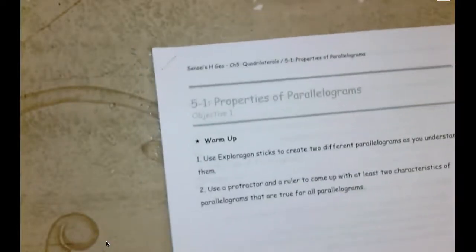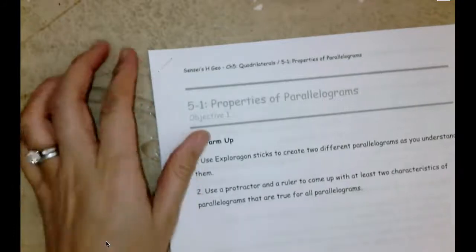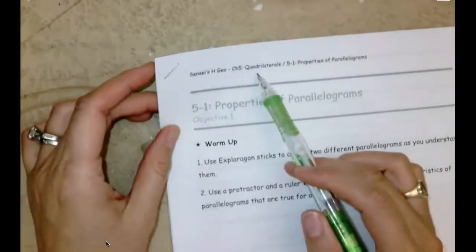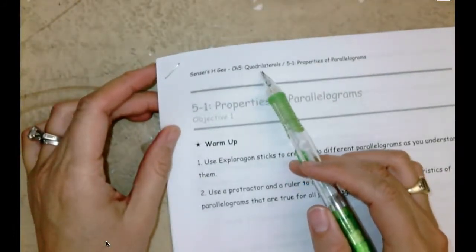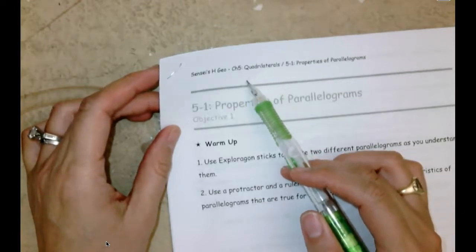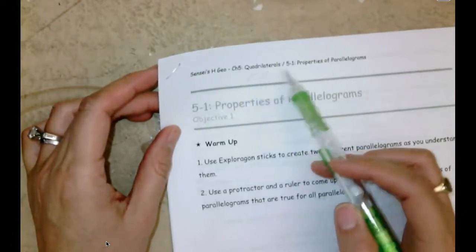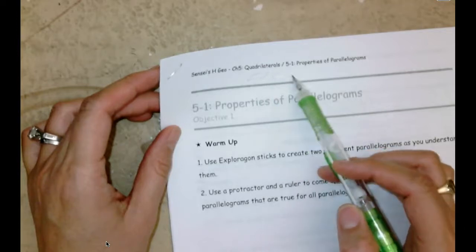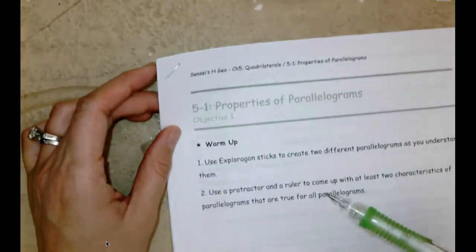This is 5.1, Properties of Parallelograms. Chapter 5 is about quadrilaterals, which are polygons with four sides. Any shape with four sides is a quadrilateral.